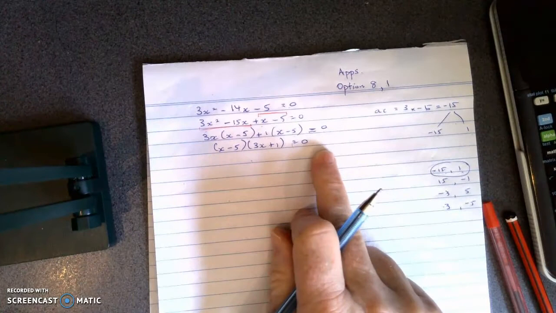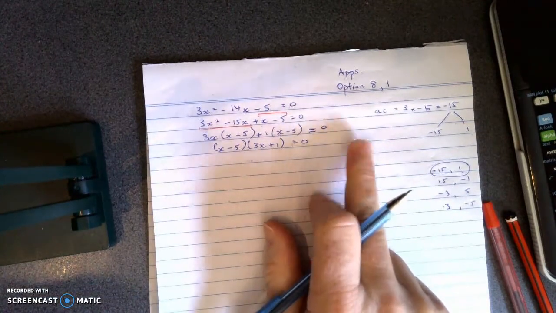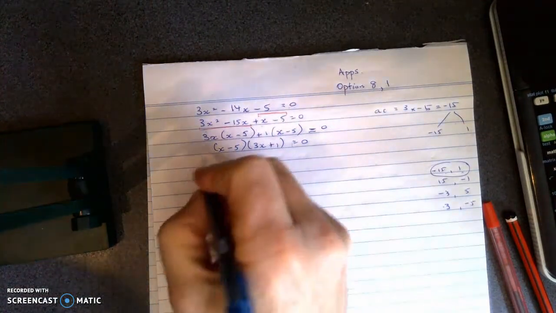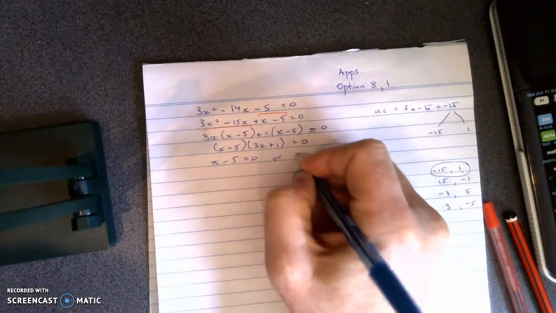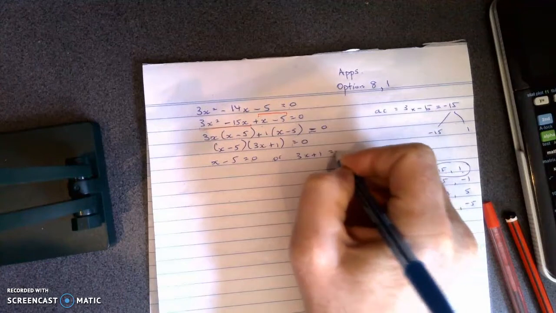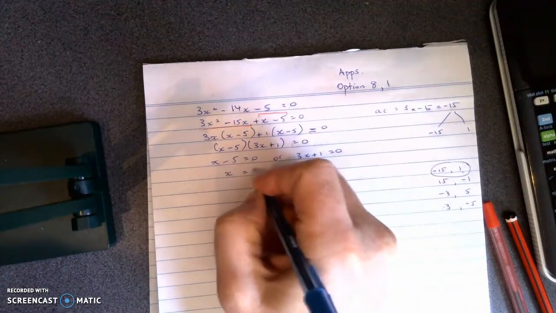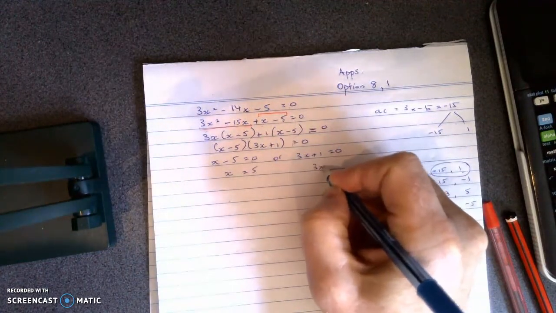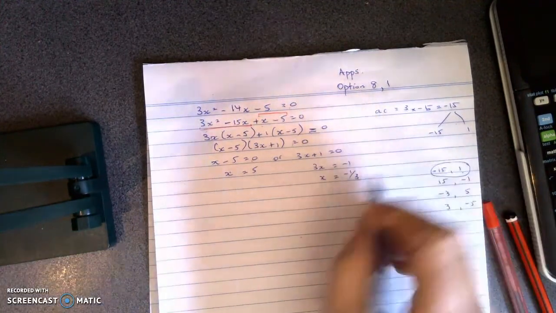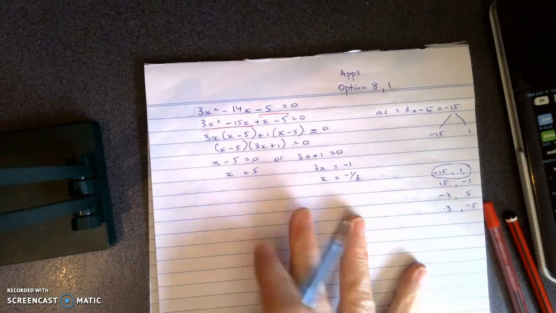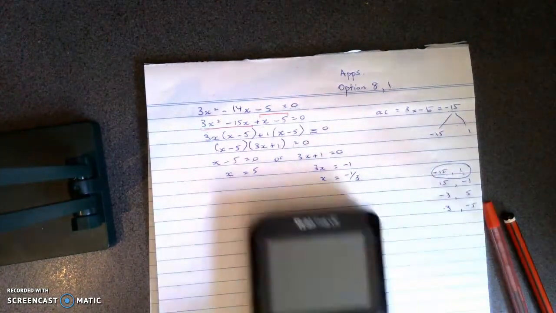And if we let that equal 0, either as I've done here from the outset or using the normal factor law, then we can say x minus 5 will equal 0, or 3x plus 1 equals 0. It follows then that x would equal 5, or x would equal -1/3. So that's the process I would adopt if it was, say, in a tech-free situation.